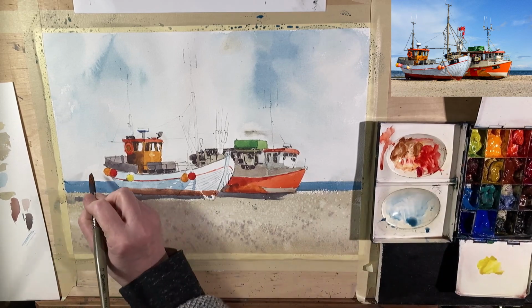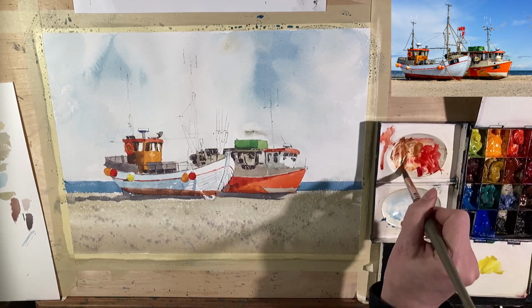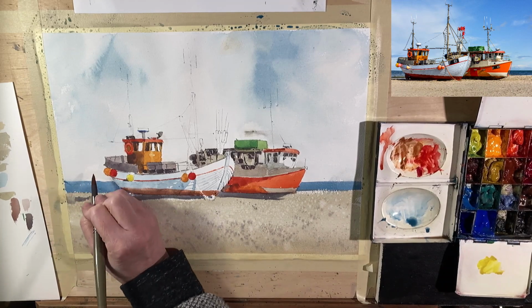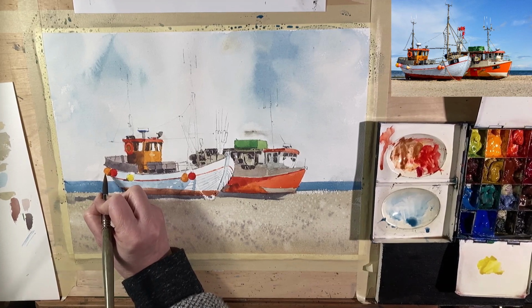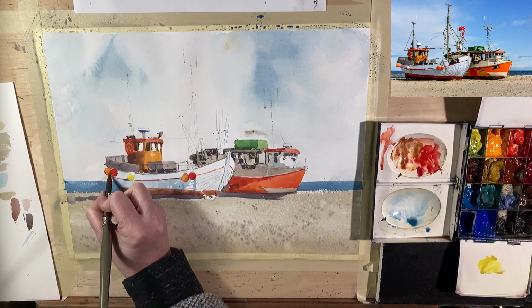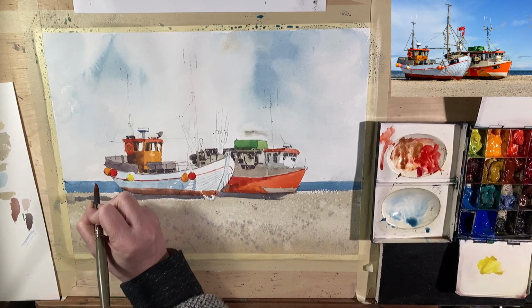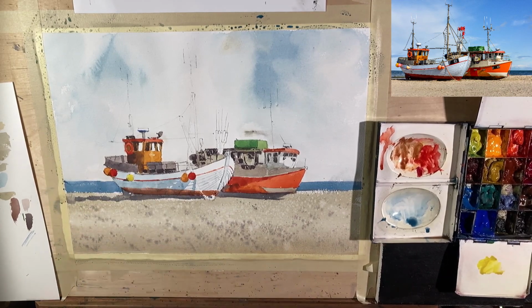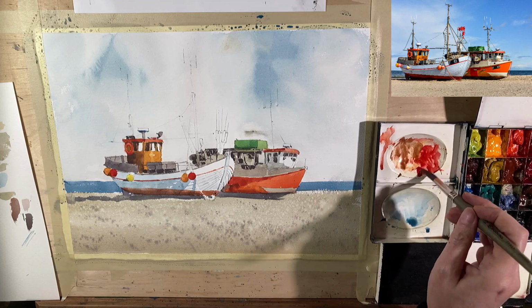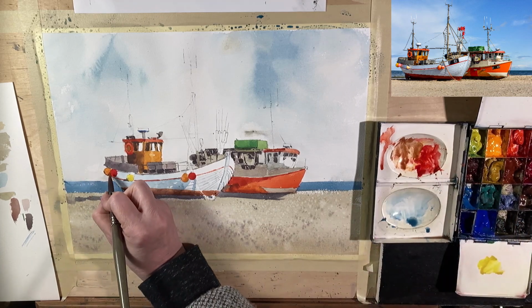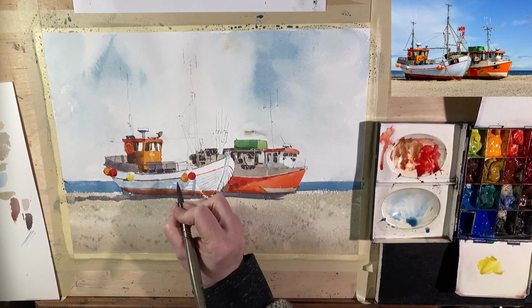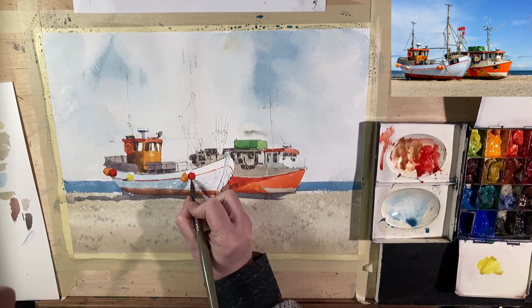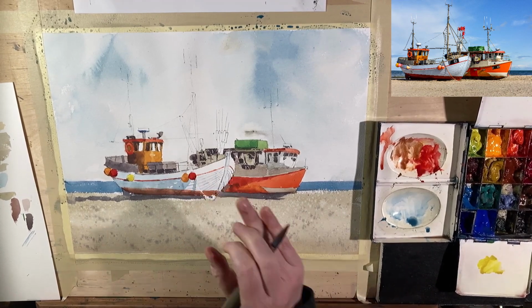These buoys, just to make them look as though they're sitting on the side of the boat. Just looking at the shadow, and so that's a little bit of burnt sienna on there. This one will just have a little bit of darker red with a little bit of burnt sienna in it.